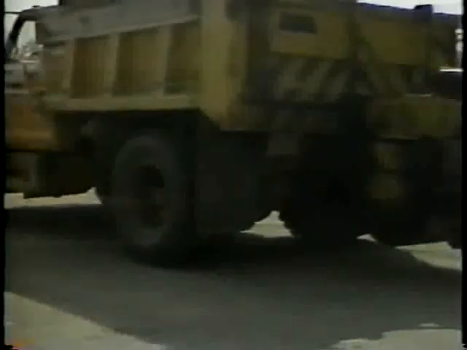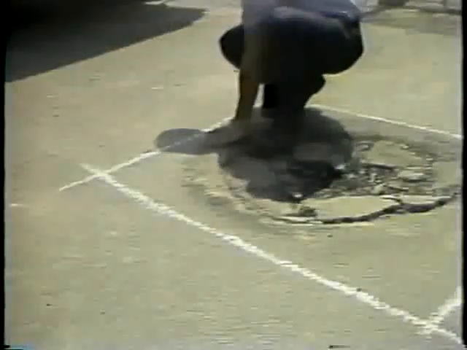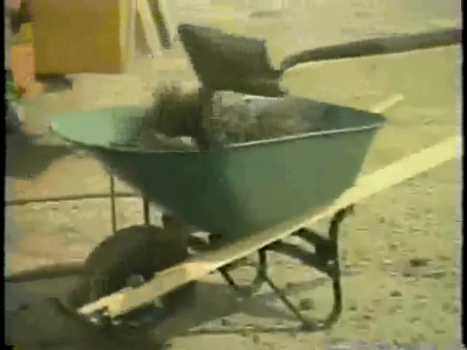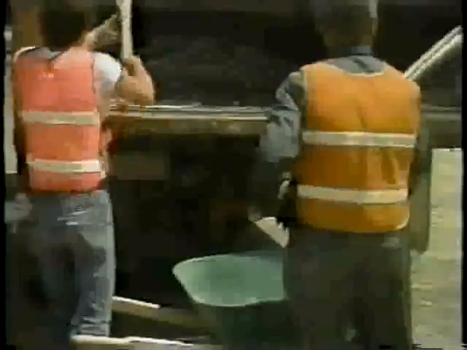Pothole repair involves 9 steps: placing traffic control devices, marking the defective area to be repaired, cutting out the defective material, cleaning out the hole, applying the tack material, placing the mix, compacting the mix, cleaning up the job site, and preparing to move to the next job site. Let's look at each work step in detail.